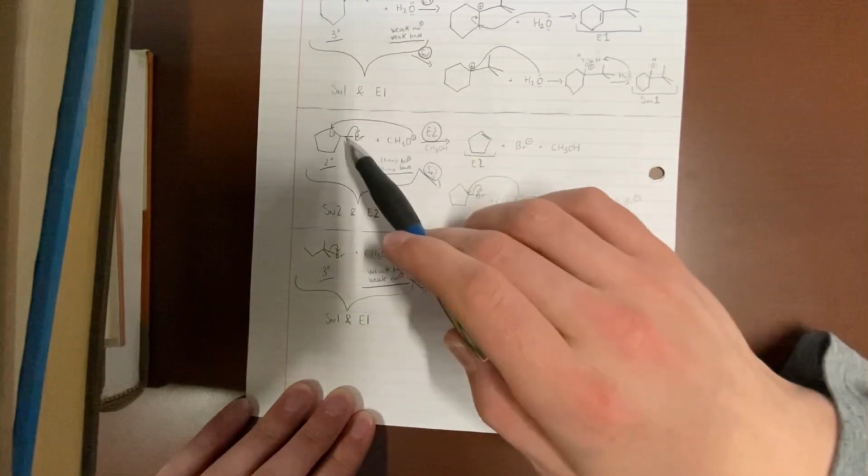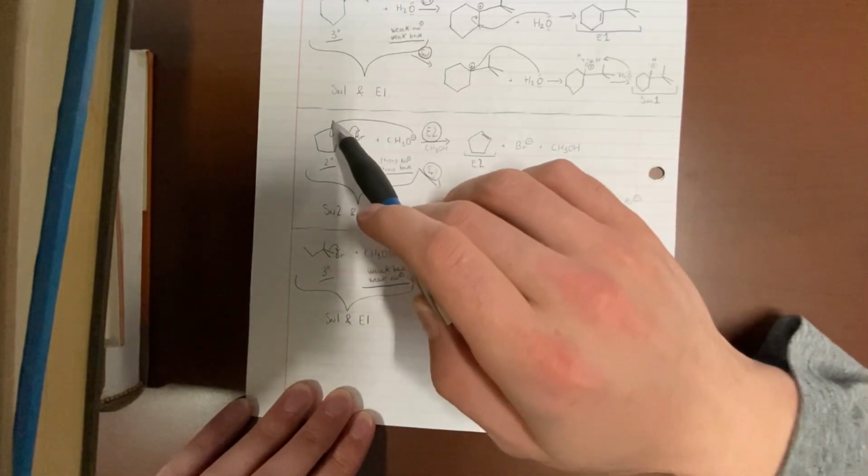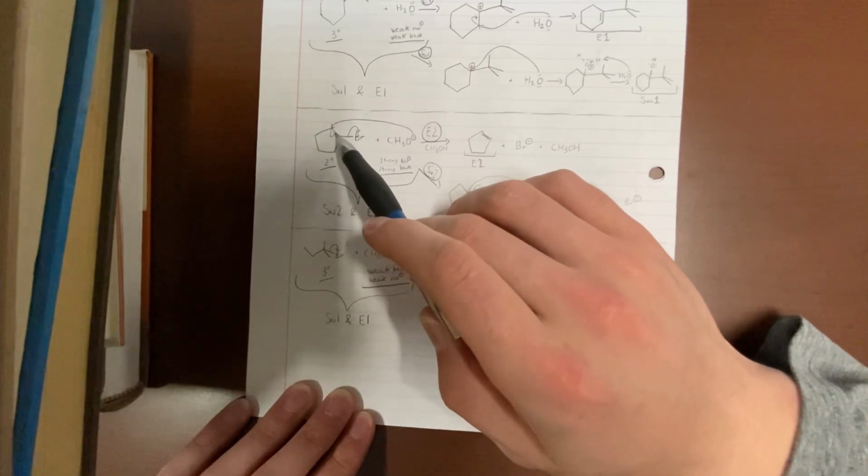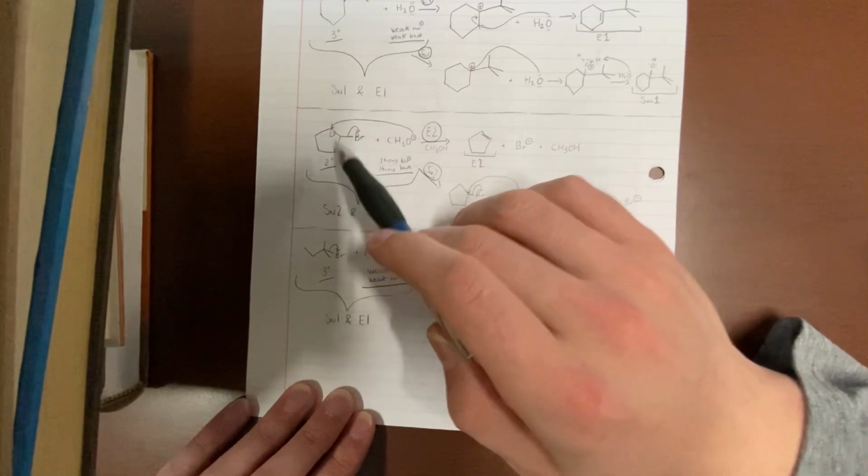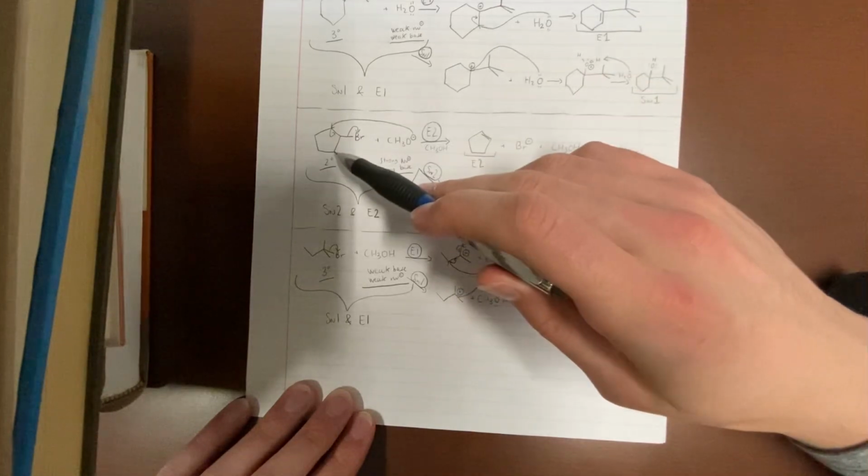You know, E2 and Sn2 are one-step mechanisms. So we have the leaving group leaving, then the nucleophile attacks and deprotonates this hydrogen, and this one rolls up. And then it's the same thing as the previous example. It could also deprotonate this one here, but they are the same carbon, so they would give us the same product. So here's our E2 product.